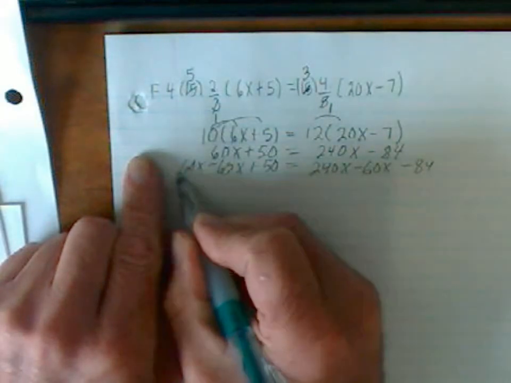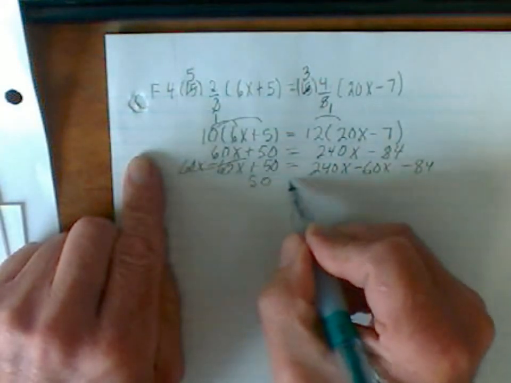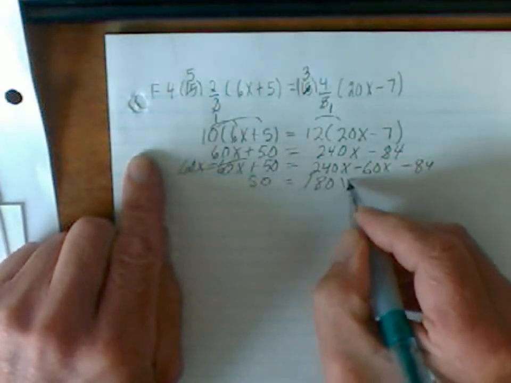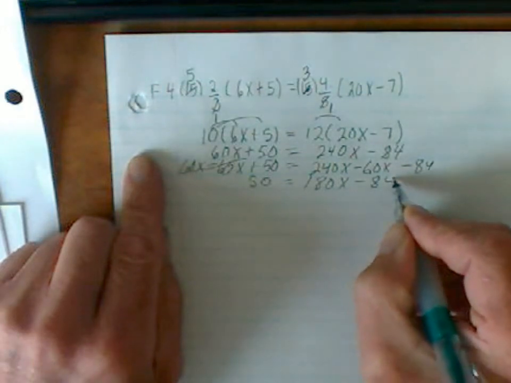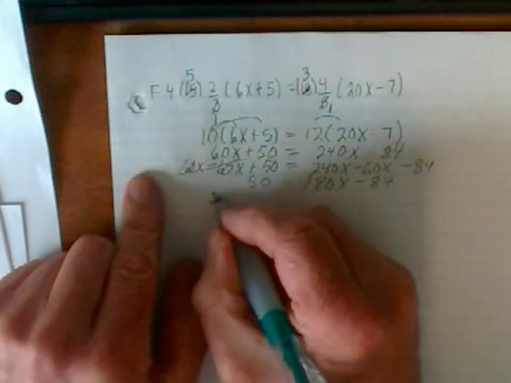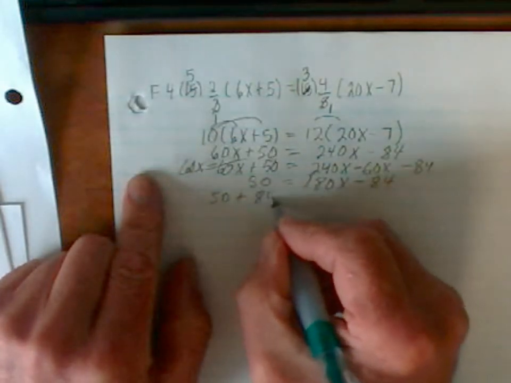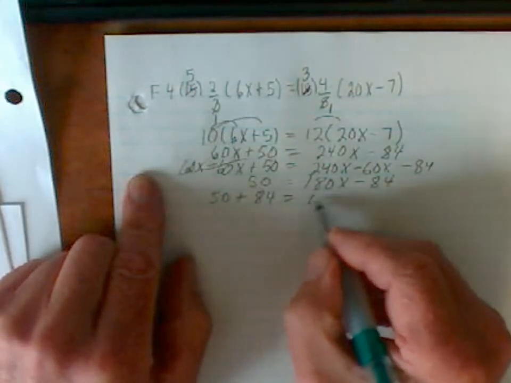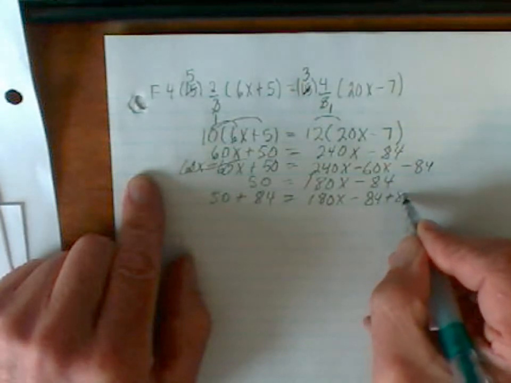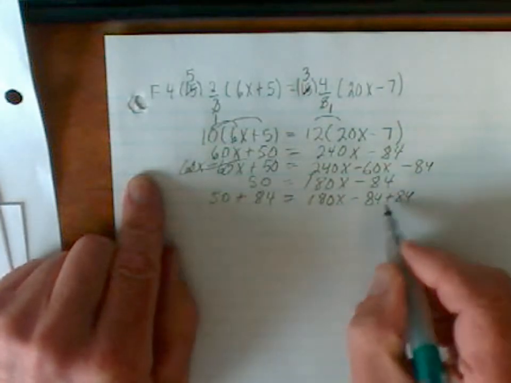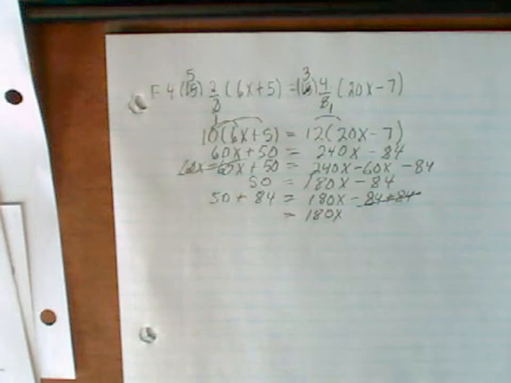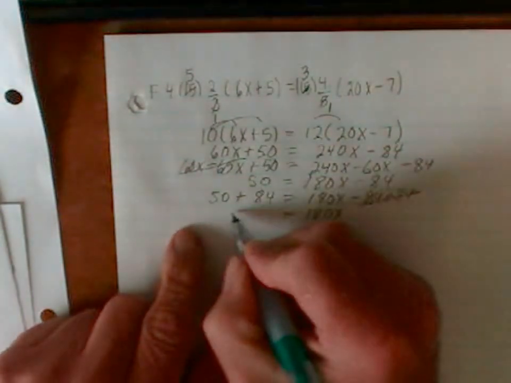Okay, so this is gone. We're left with 50. And this will be 180x minus 84. So I need to bring this constant to this side by adding 84. So 50 plus 84 is equal to 180x minus 84 plus 84. So we have 180x there. And what do we have, 134?